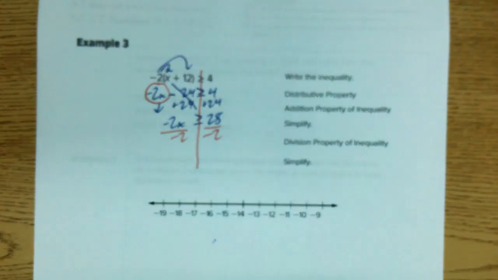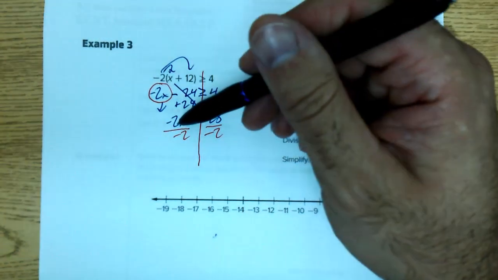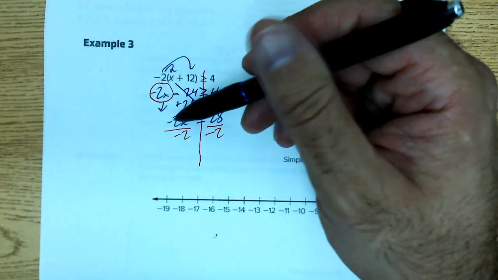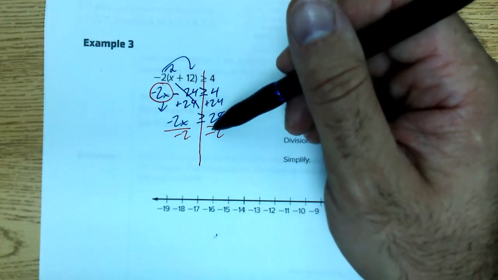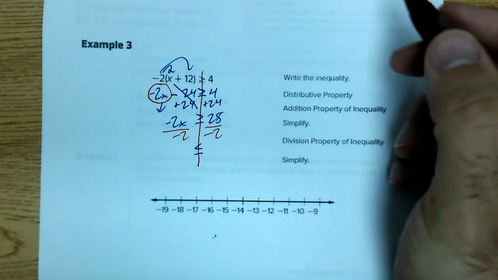Hold on. There we go. We're back. Announcements are over. You should have bells going off in your head because we're dividing by a negative. When you divide by a negative, you have to flip your inequality.